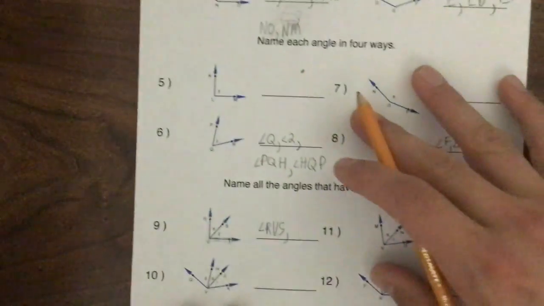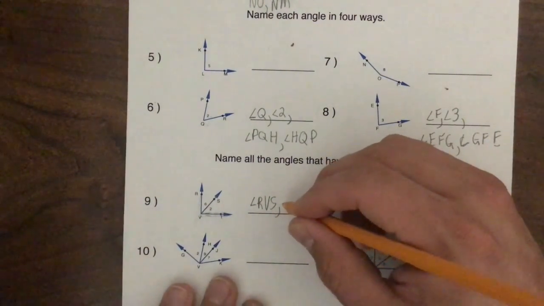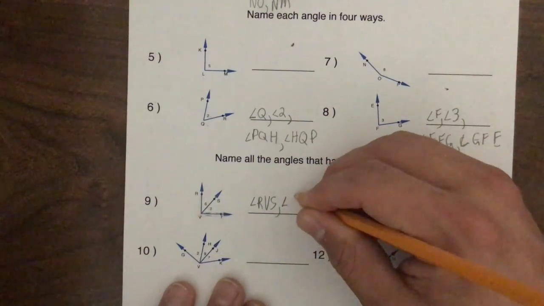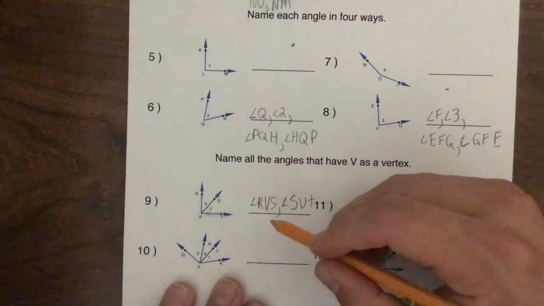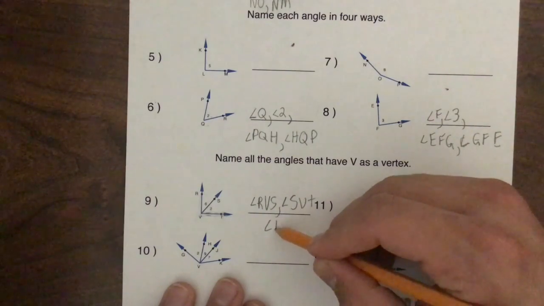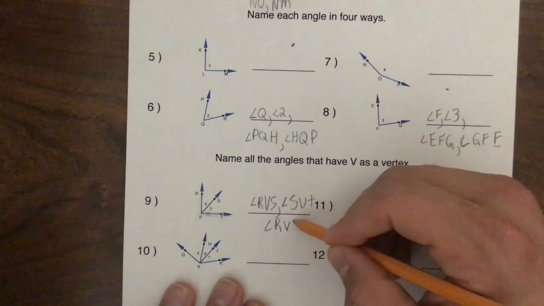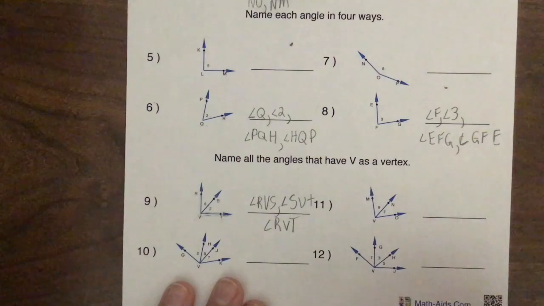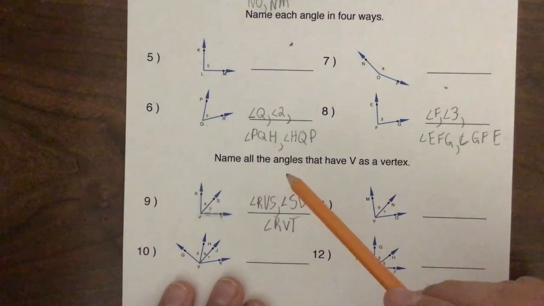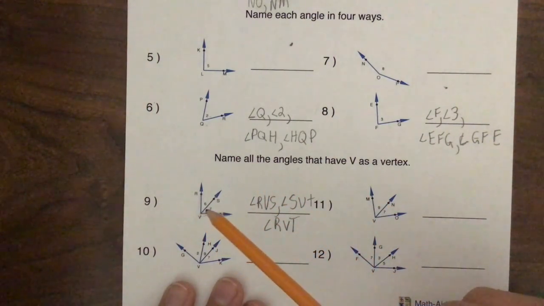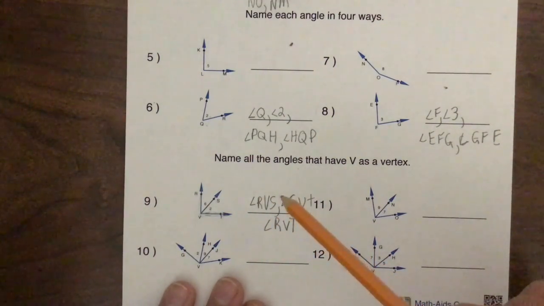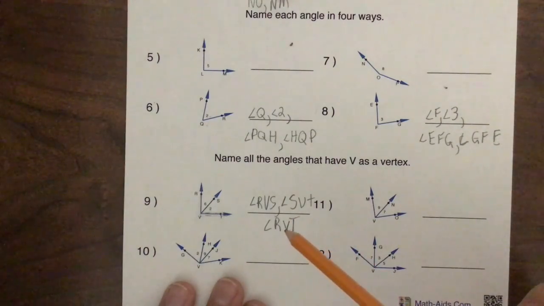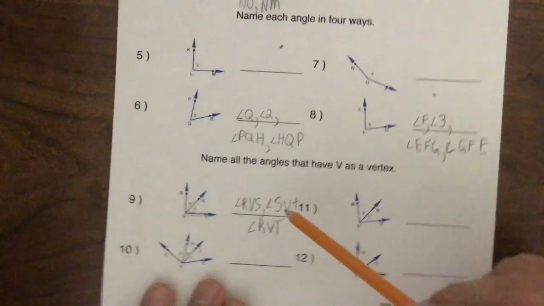Let me get a closer look at that. Yep, that's a T. Don't get old, have bad eyes. SVT. And then the big one is RVT. So you can see that there are 3 angles that have V as the vertex here: RVS, SVT, RVT. I have my angle symbol for each one, and my V is in the middle because it's the vertex.